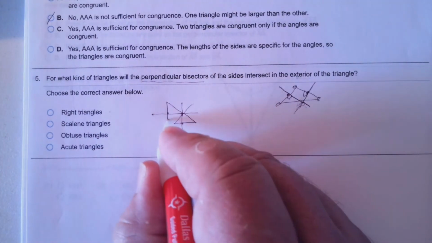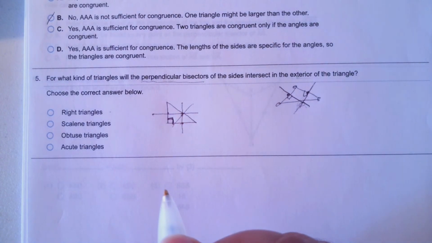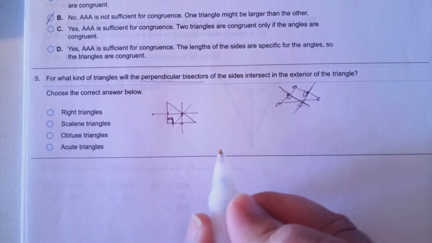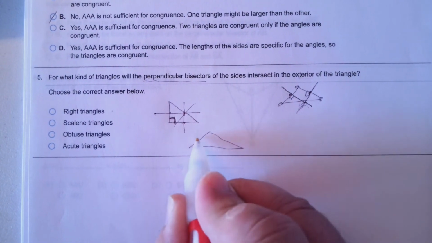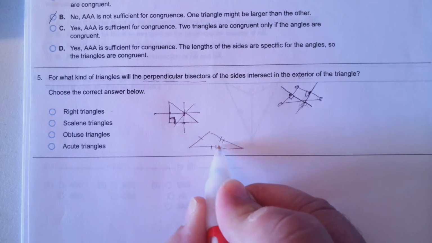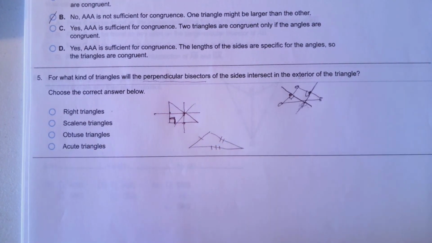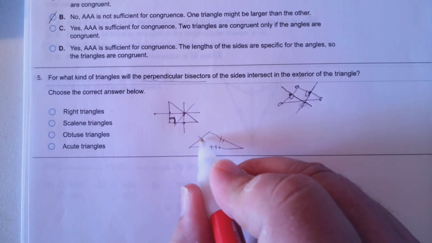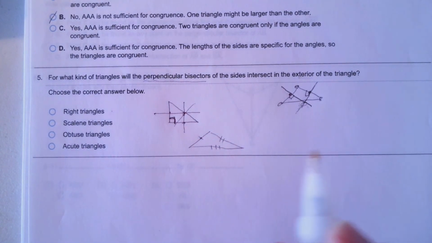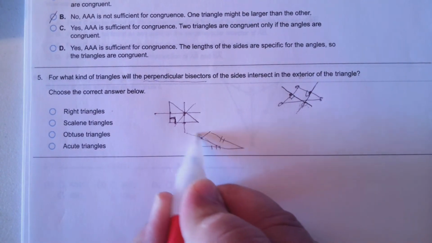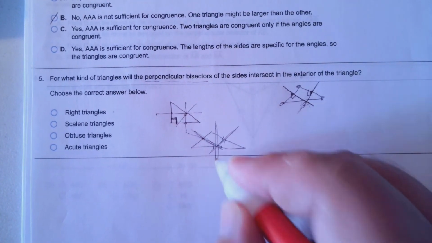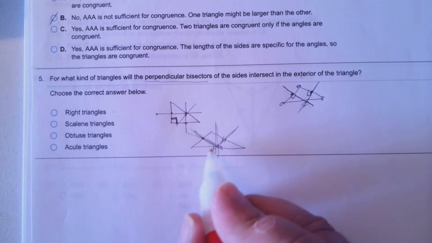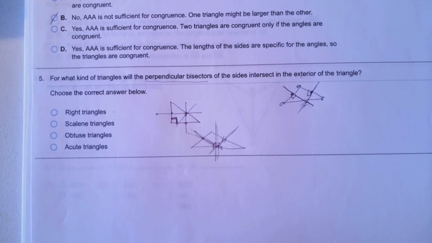A right triangle is a triangle that has a 90-degree angle. A scalene triangle is a triangle where all three sides are different lengths. That's a scalene. Alright, so we do that one. Look at the perpendicular bisector of that one. Perpendicular bisector of that one. Okay, that one is pretty close to that, but that's inside there still also.